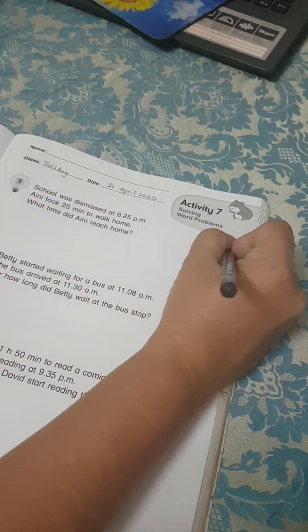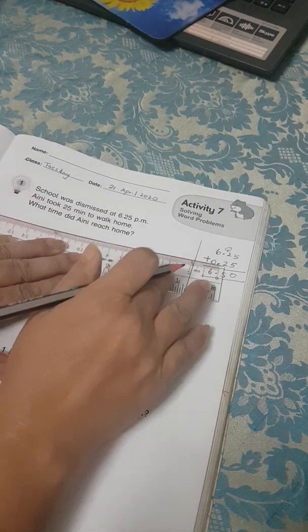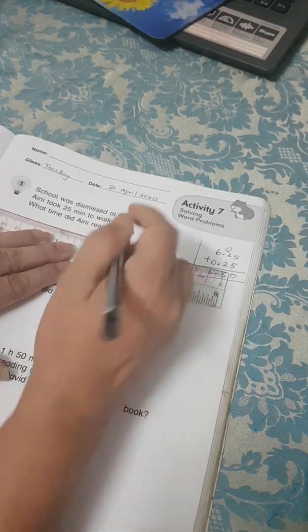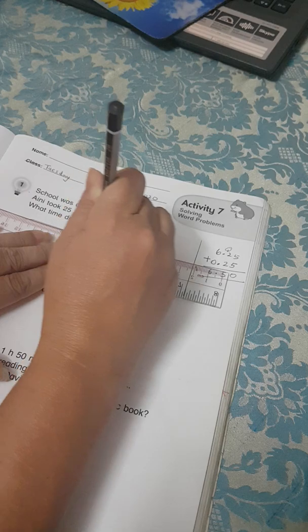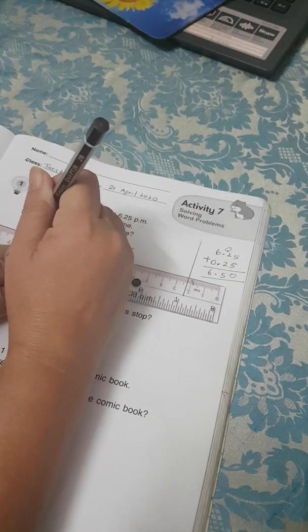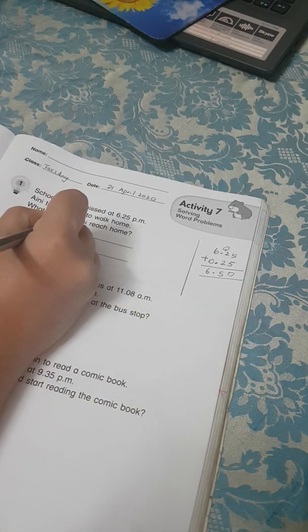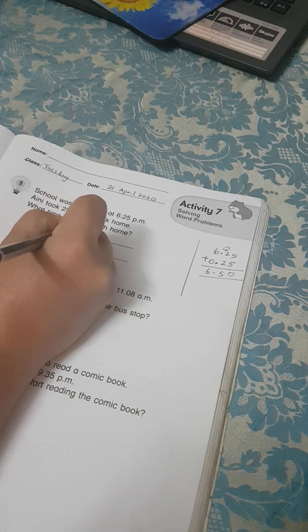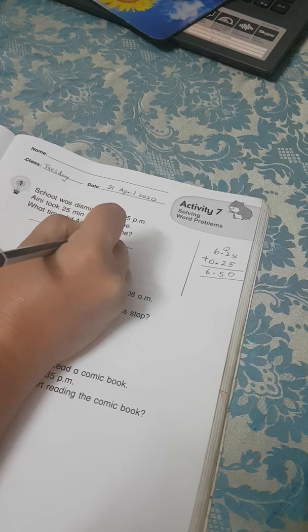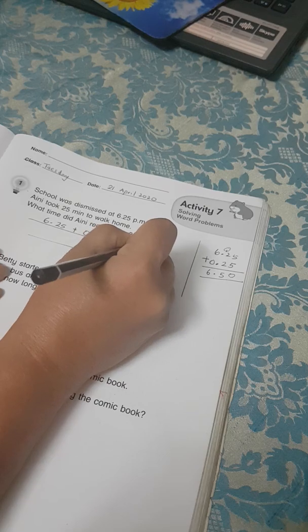All right, so here you can write down step 1. You can draw a line. Remember, I've taught you to draw lines to write your steps. So, 6:25 plus 25 minutes is equal to 6:50.